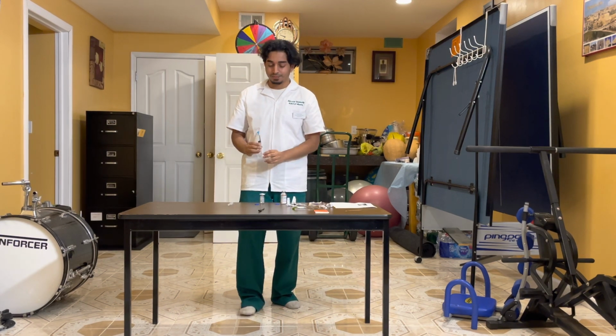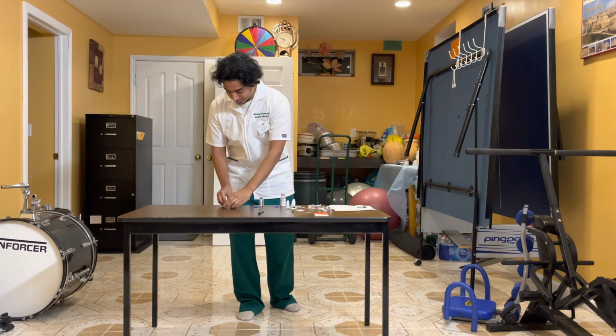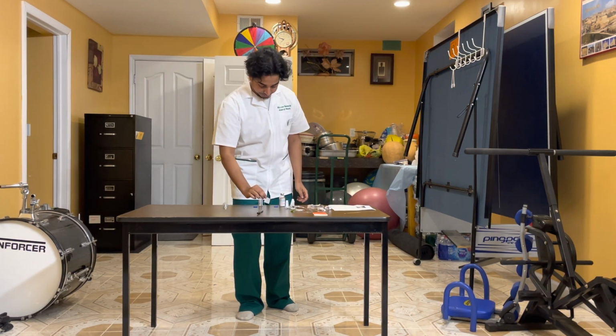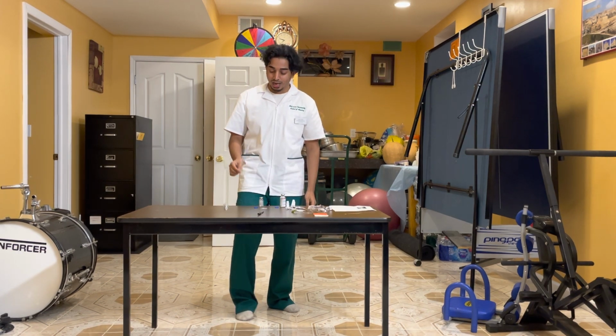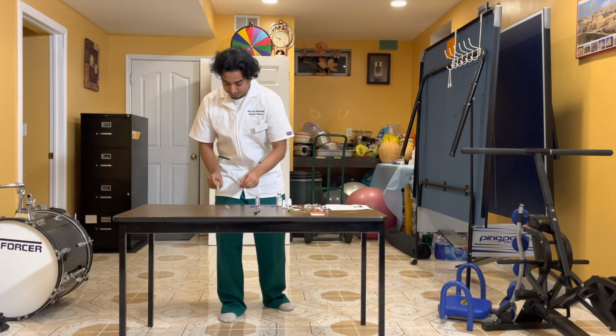Now that I have that, I'm going to put it back in safely into the cap. And I'm going to take out my vancomycin, which is perfectly clean. And I'm going to be inserting the 5.6 milliliters into the vancomycin.